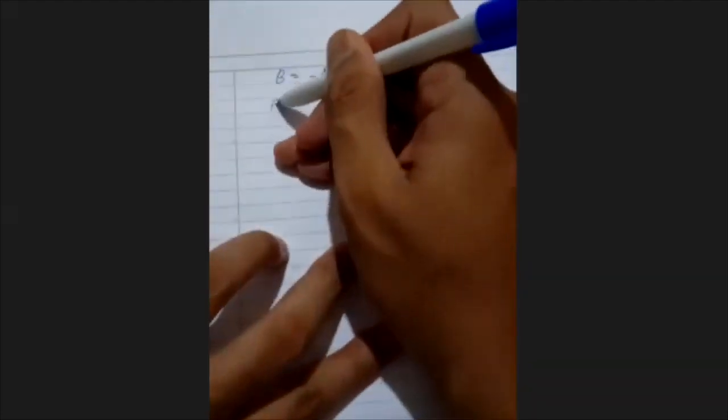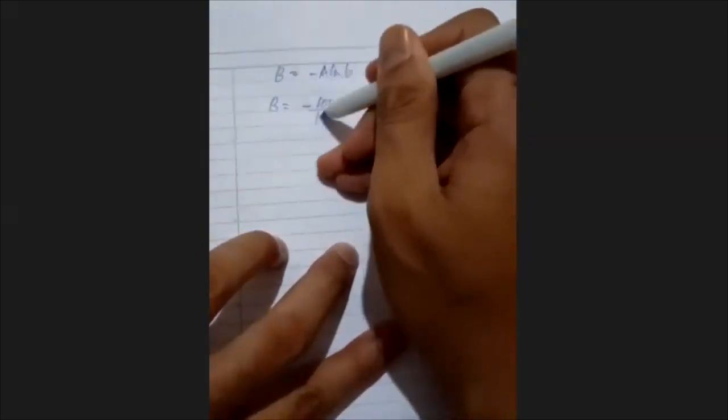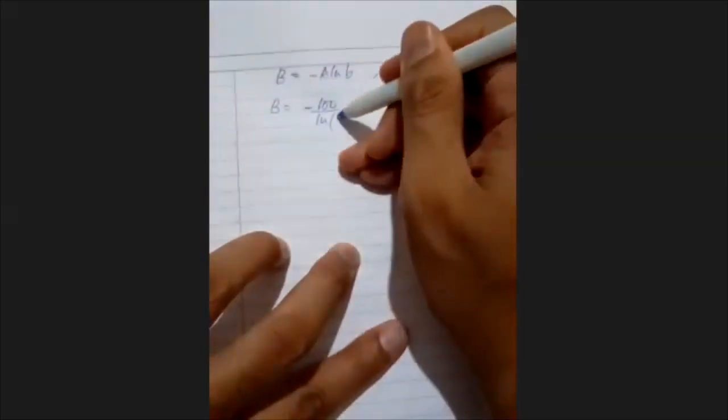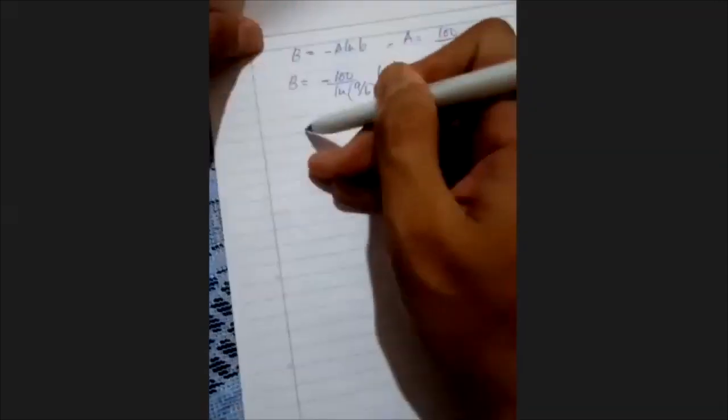So put this value inside this equation. So you're going to have the b value finally negative 100 ln a over b times ln b. So that's the result of this. So how do we actually simplify the equation? You can put everything back to the equation of V from previously.